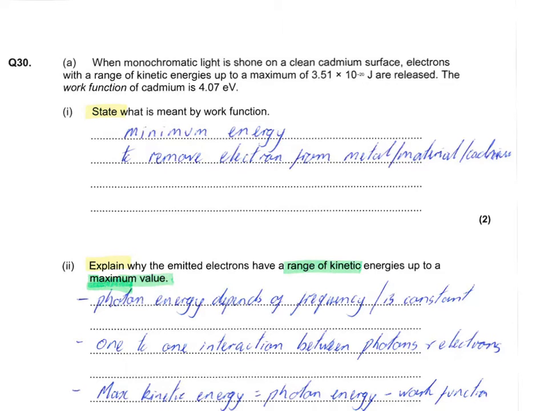And this is the Particles Homework Booklet, question 30. And the question is, when a monochromatic light is shone on a clean cadmium surface, electrons with a range of kinetic energies up to a maximum of that value are released. The work function of cadmium is 4.07 electron volts. First thing to notice here that's screaming at me is they're being mean and they're mixing up the units between joules for the kinetic energy and work functions in electron volts.